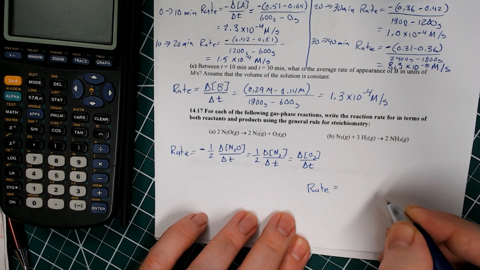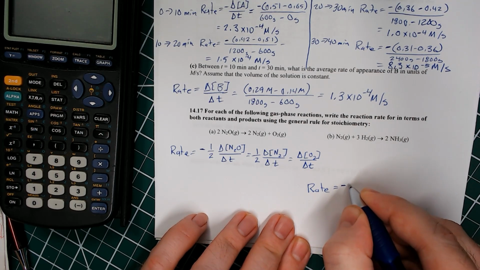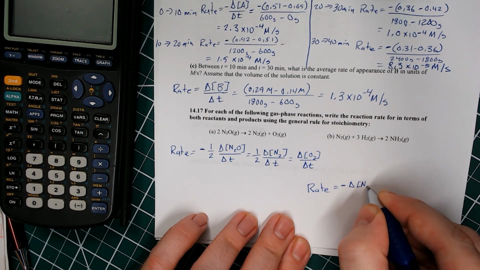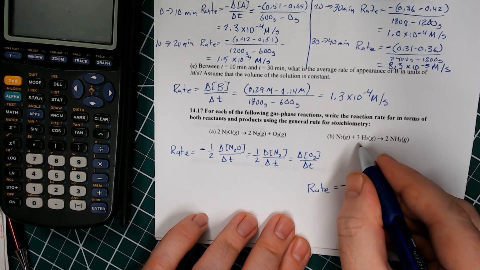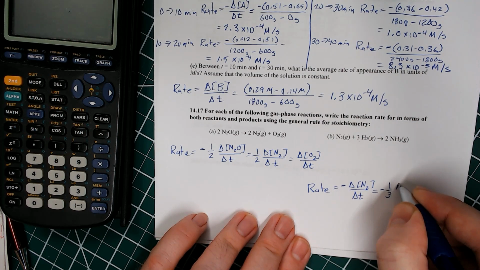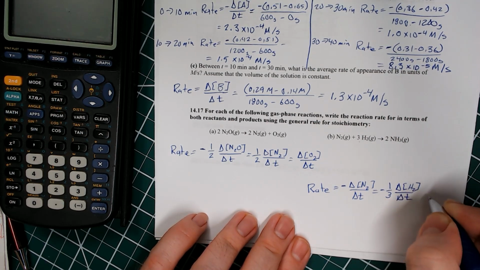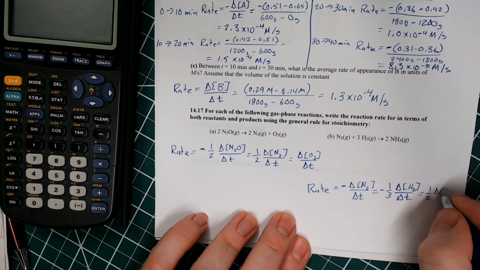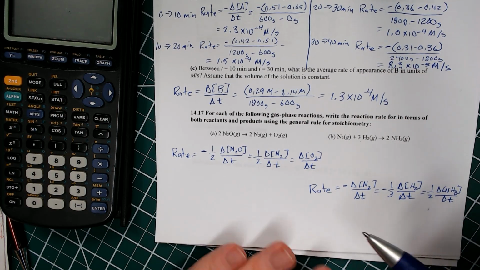So the rate is equal to, this one's going to be negative because it's a reactant, so we'll put negative delta N2 over delta T. And then this one's also reactant, but it has a coefficient, so negative 1/3 delta H2 over delta T. And then finally 1/2 delta NH3 over delta T.